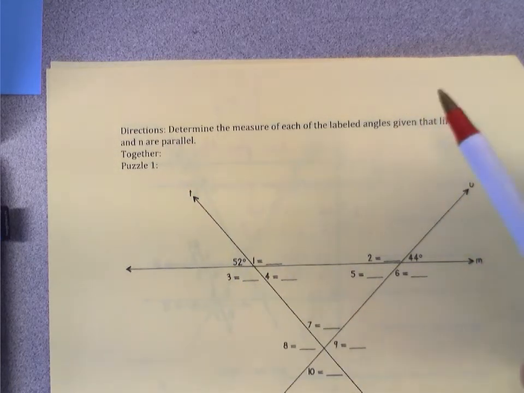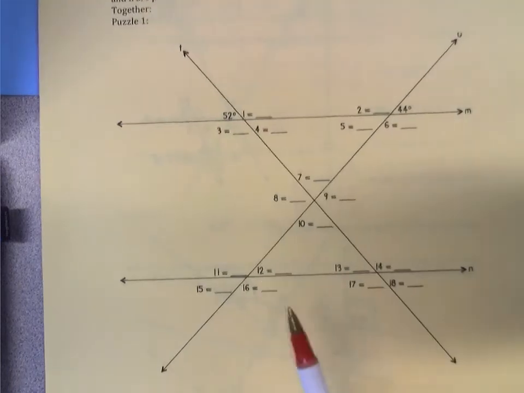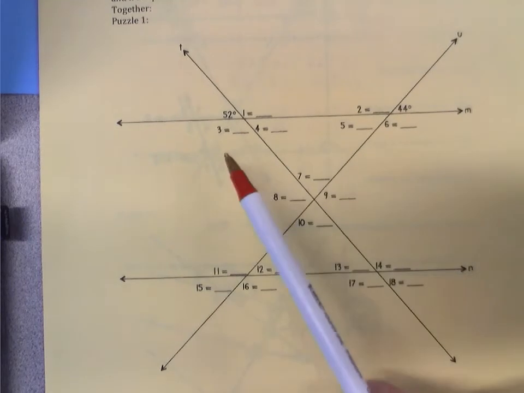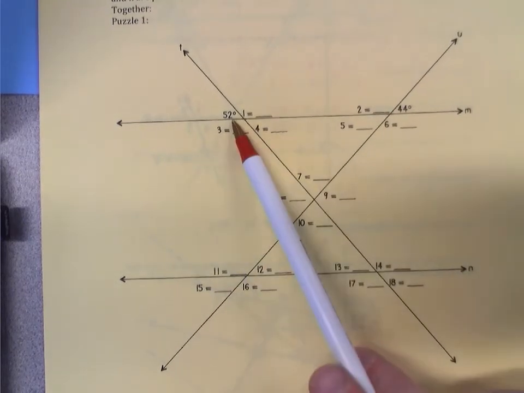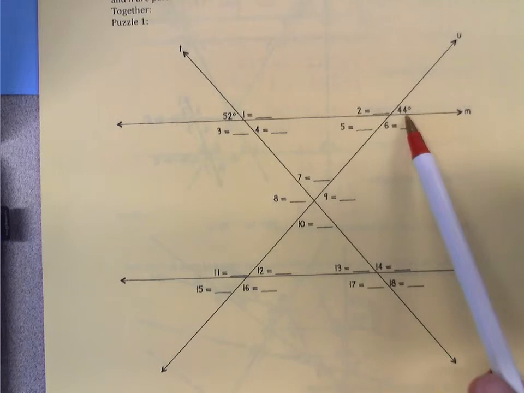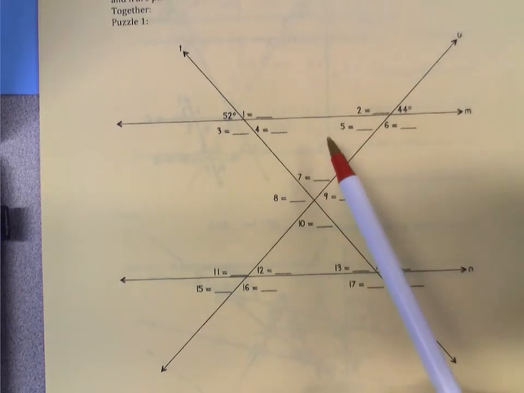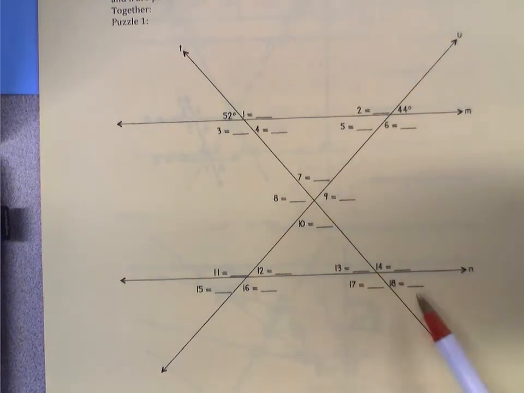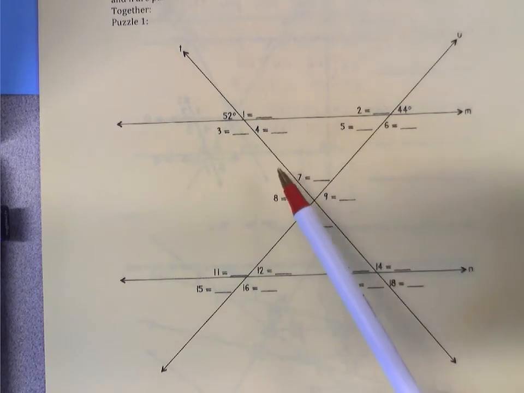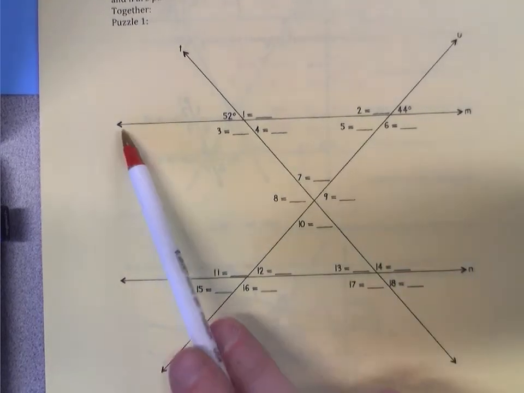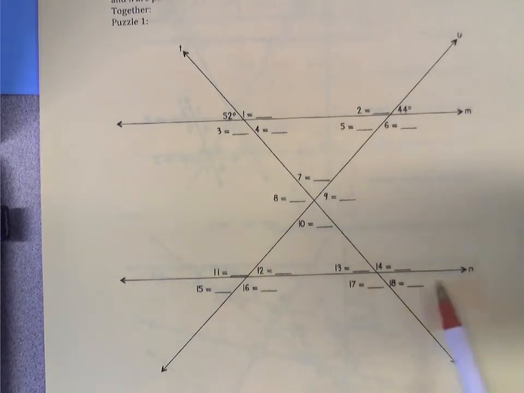Let's look at this. Notice on this figure, I'm only giving you two angle measurements, this 52-degree angle and this 44-degree angle. And you might be thinking, Mr. Millard, there's no way I'm going to be able to figure out all these other angle measurements. But the truth is, yes, you can, because we know line M and N are parallel.